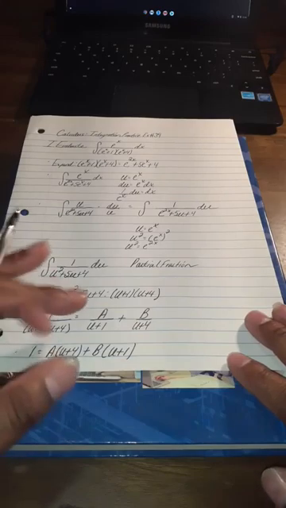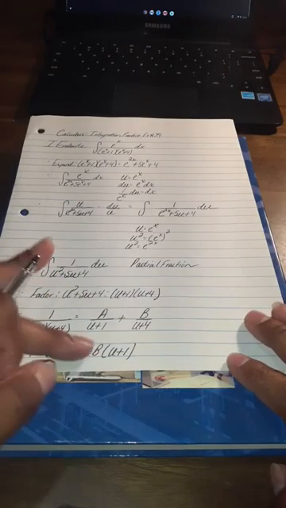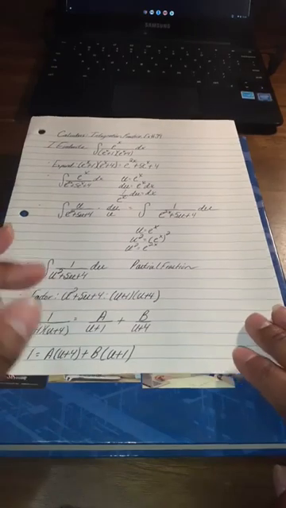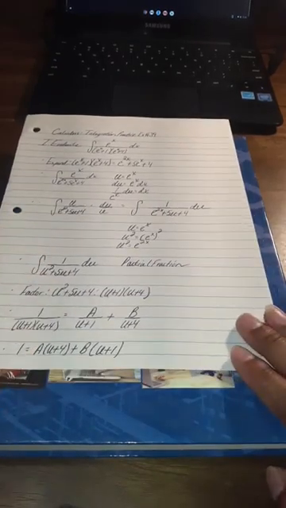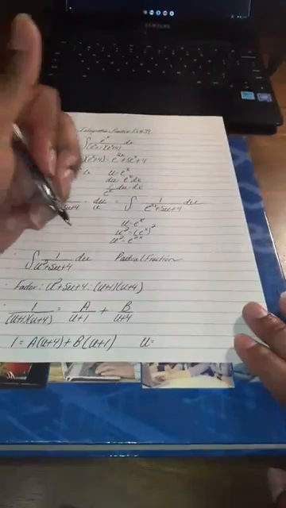Now we need to find A and B, which are our constants. There's two ways you can do this. You can substitute in values and solve for A and B, or you can equate coefficients and solve the system. There's really no need to do that here. We can easily just substitute in some values. If we want to solve for A, let's say we let u equal -1.